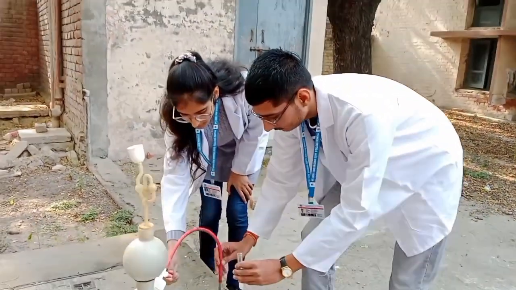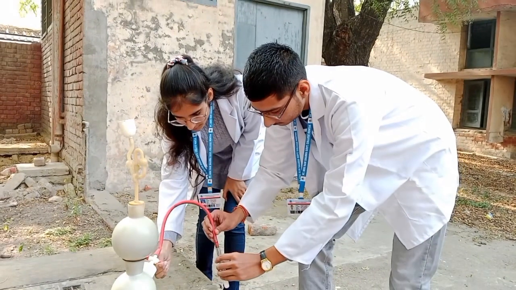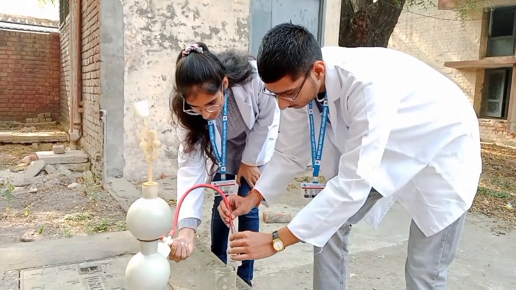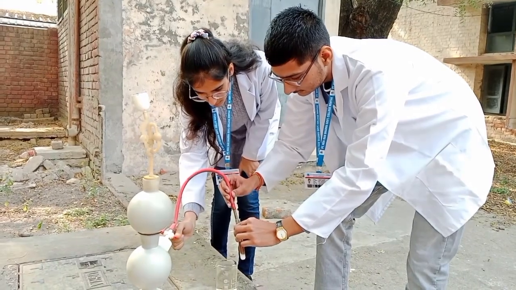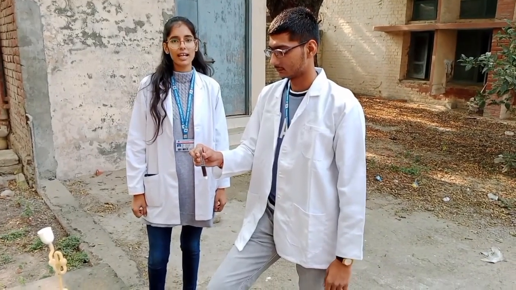For the presence of group 2, we are passing H2S gas through the mixture in the presence of dilute HCl. Now we can see that a black precipitate is formed, confirming the presence of group 2. So Pb2+ may be present.